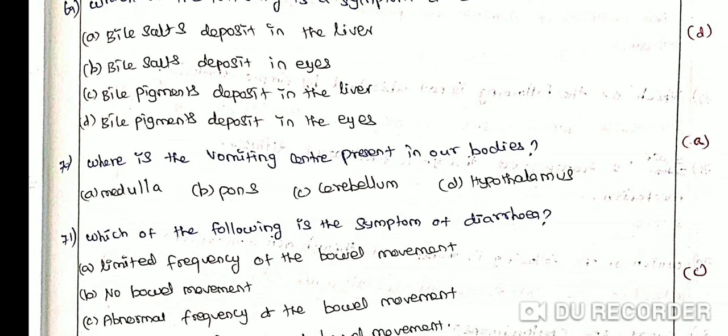Where is the vomiting center present in our bodies? Option A, medulla. Option B, pons. Option C, cerebellum. Option D, hypothalamus. The correct answer is option A, medulla. Vomiting is the ejection of the stomach contents through the mouth. This reflex action is controlled by the vomiting center in the medulla. A feeling of nausea precedes vomiting.